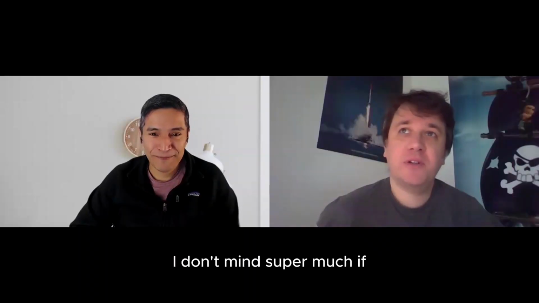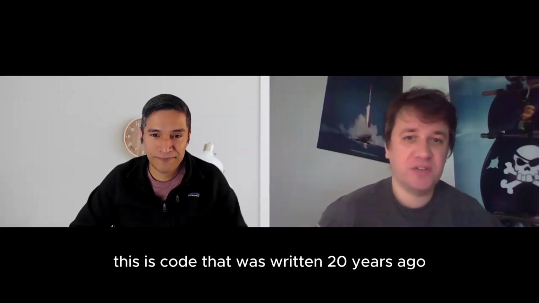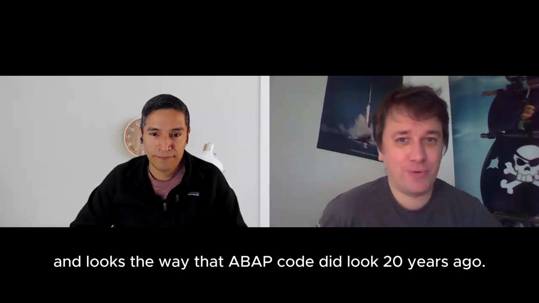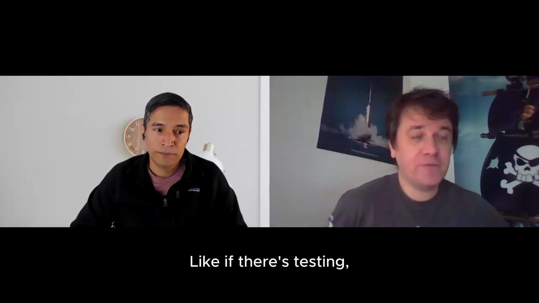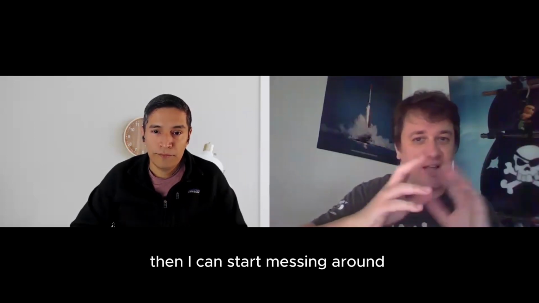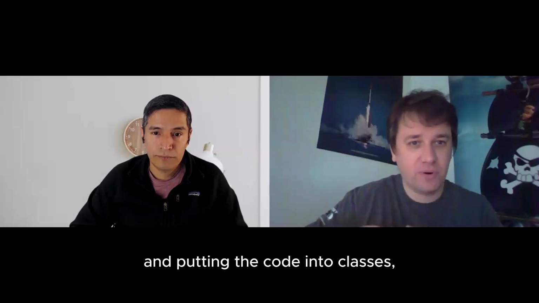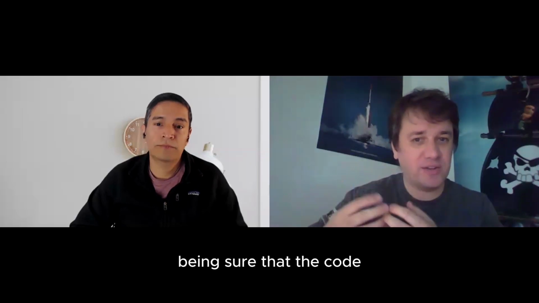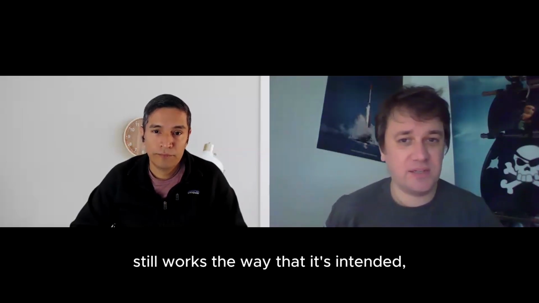I don't mind super much if this is code that was written 20 years ago and looks the way that ABAP code did look 20 years ago. Like if there's testing, if there's unit tests, then I can start messing around and putting the code into classes, being sure that the code still works the way that it's intended, right?